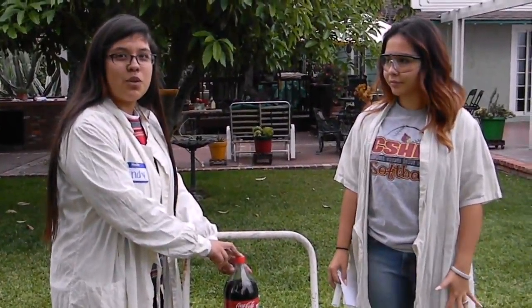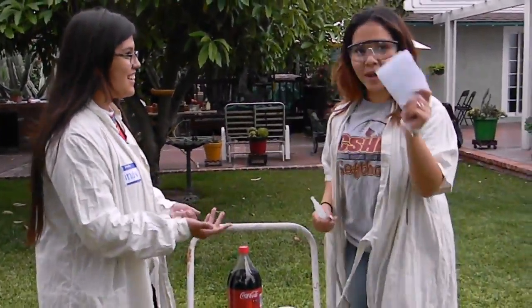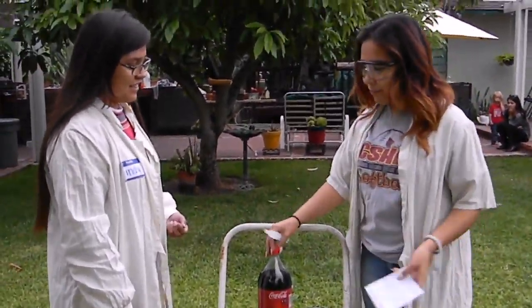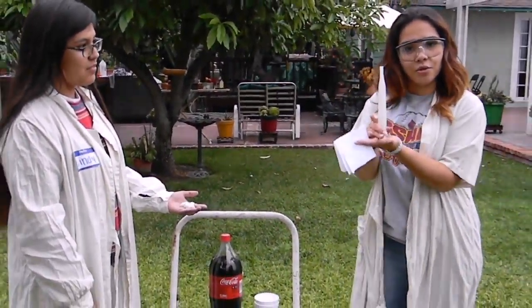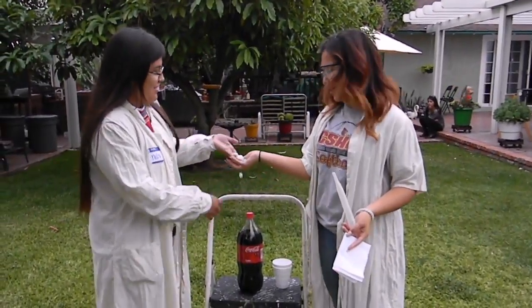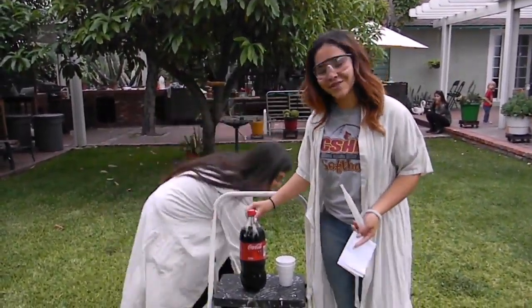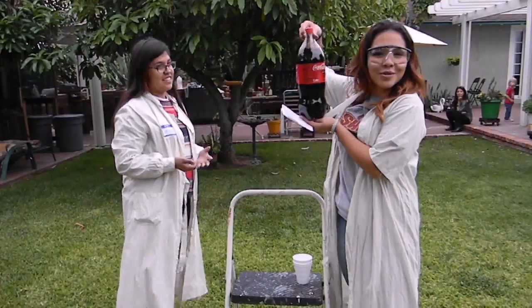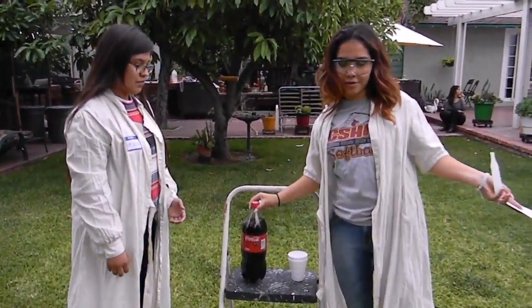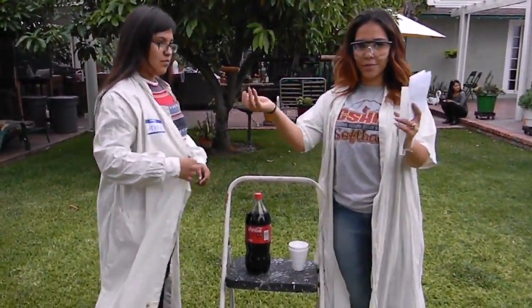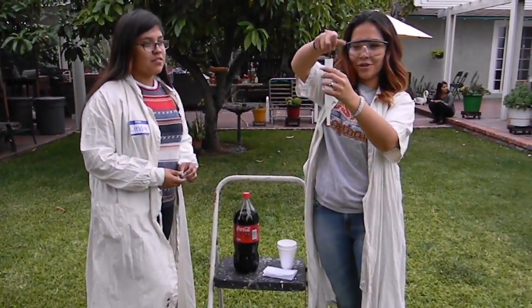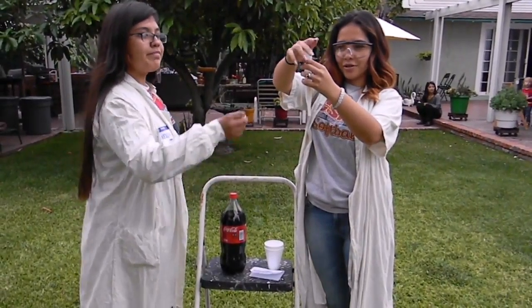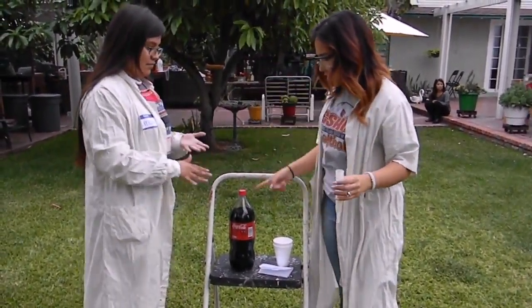You're about to experience one of the greatest chemical reactions yet. But what do we need? A paper. This paper is gonna stop the Mentos from going inside here directly. Then you're gonna need a little tube, some Mentos, and a big, huge liter of Coke. Okay, so what do we do first? First, put the Mentos inside of the little tube. Like so. Then you uncap the Coke.